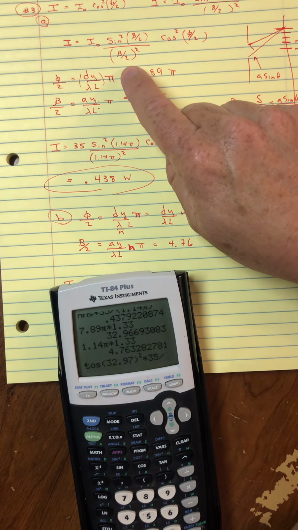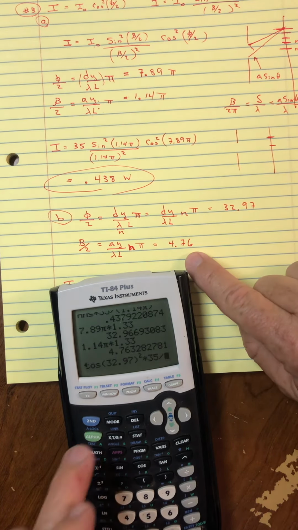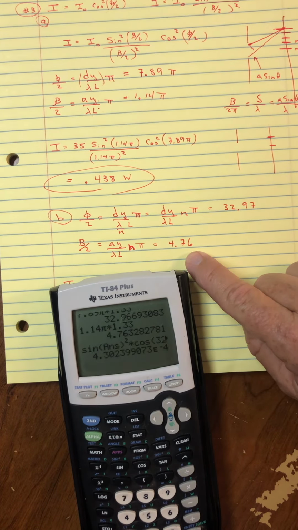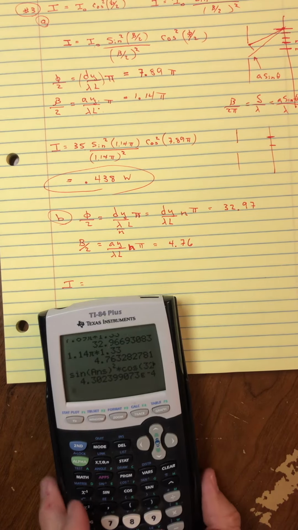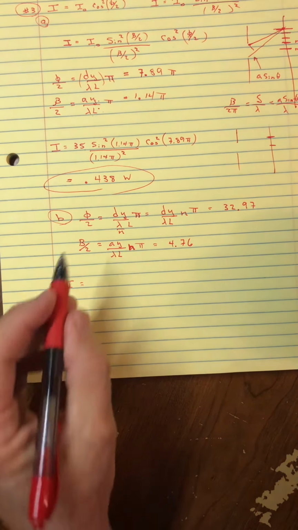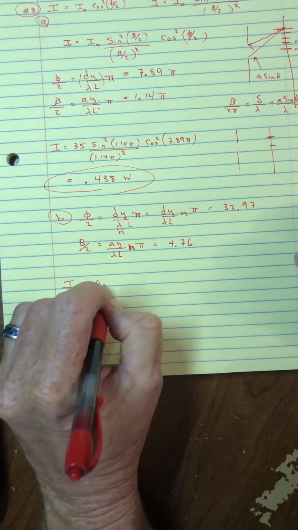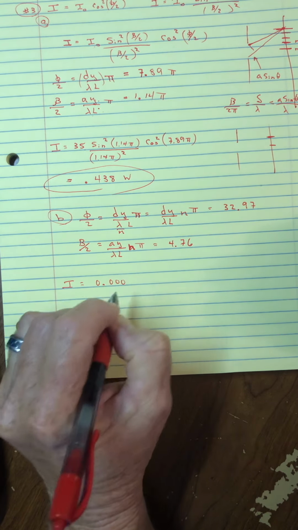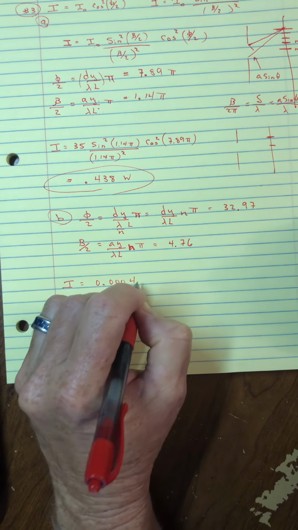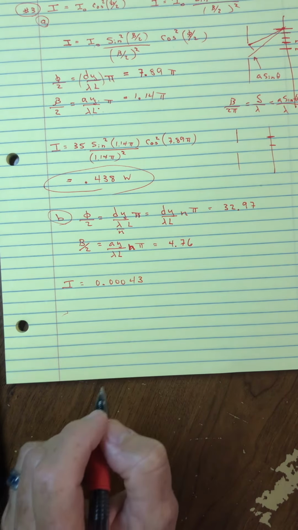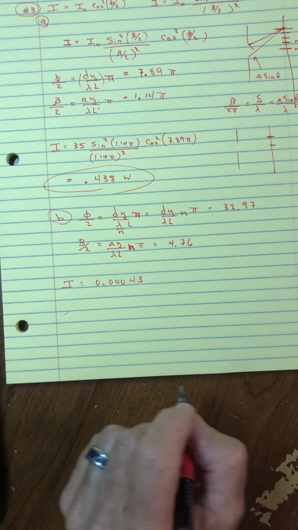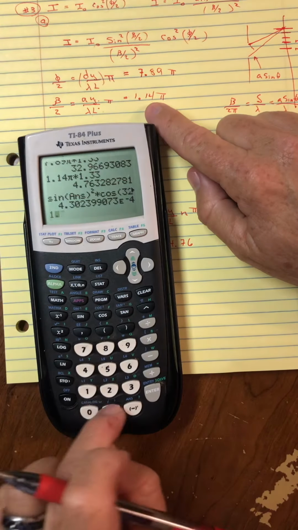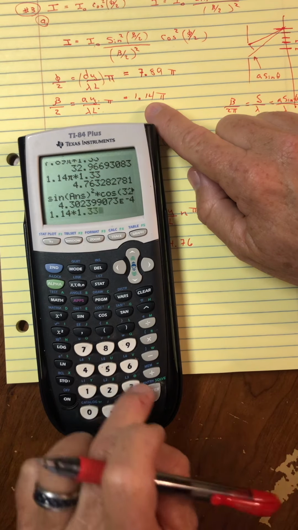Now let me divide it by this beta squared, which is the last answer squared. And I get an intensity, whoa, really small. 0.00043.